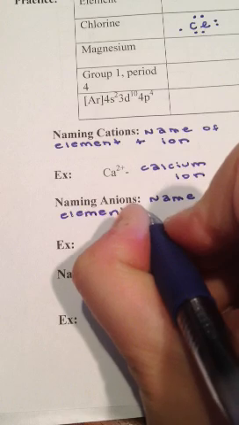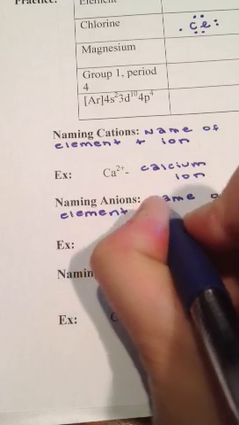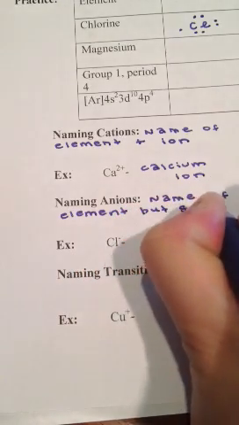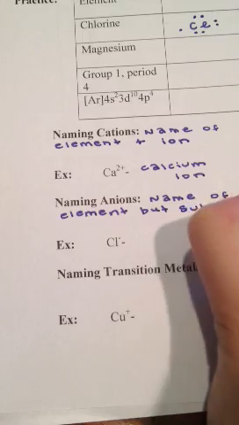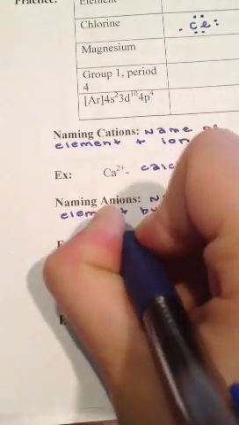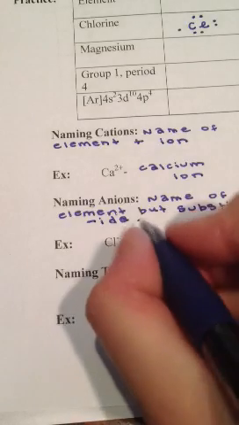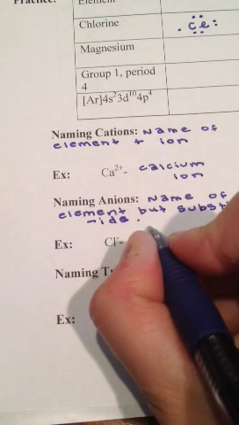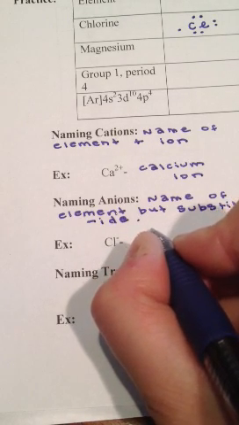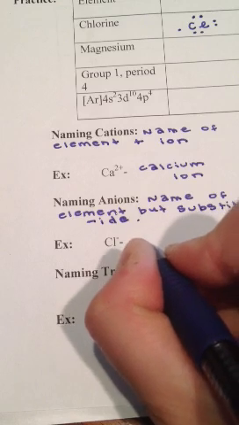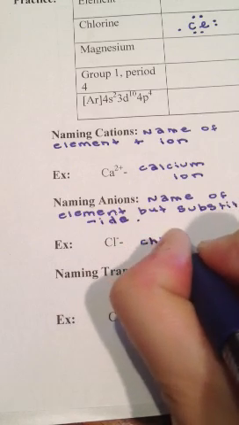So you substitute IDE at the end. For example, for chlorine, rather than writing chlorine, you get rid of the INE and you'd write chloride.